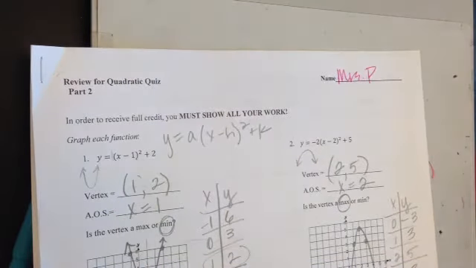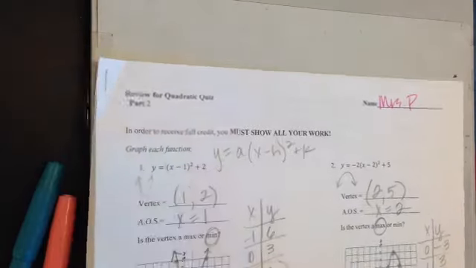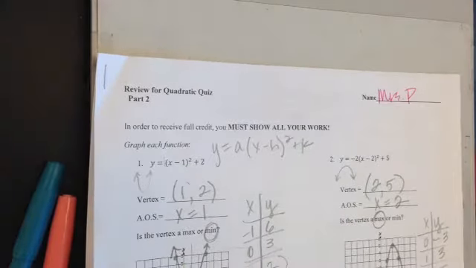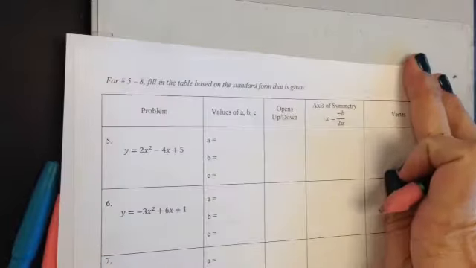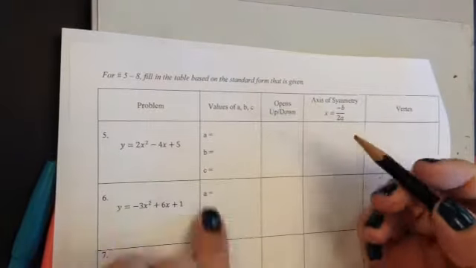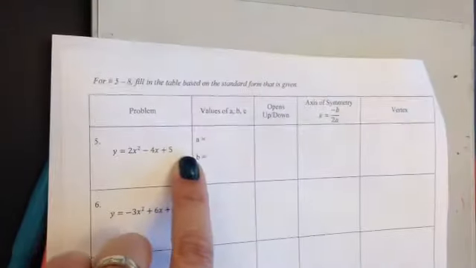All right, I'm going to continue going through the problems for our quadratic quiz, second part of the quadratic quiz. It's the second quiz you're taking in this unit. Picking up with number 5. Actually, this takes us into, we were just working on vertex form. This takes us into standard form.